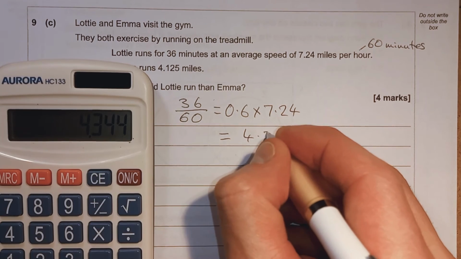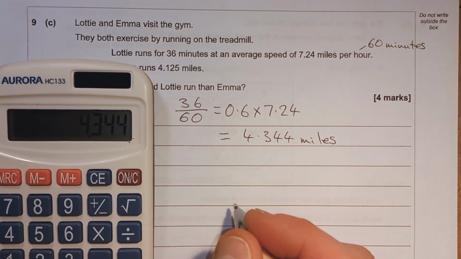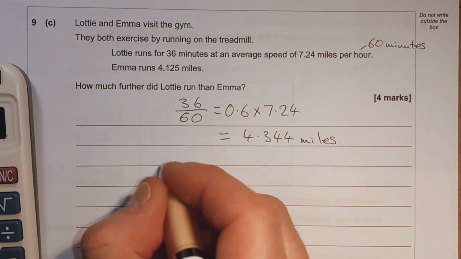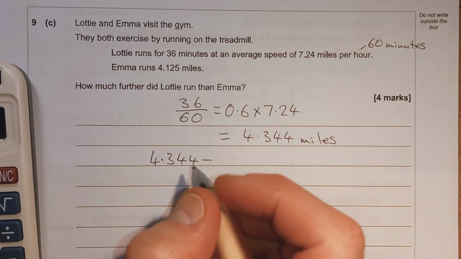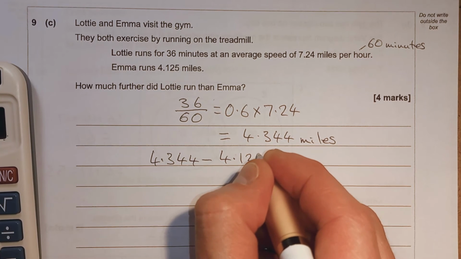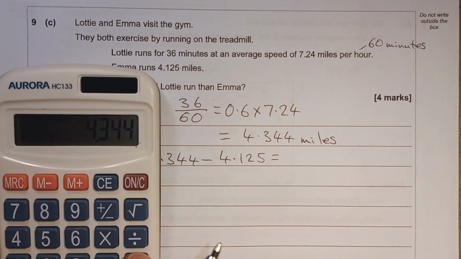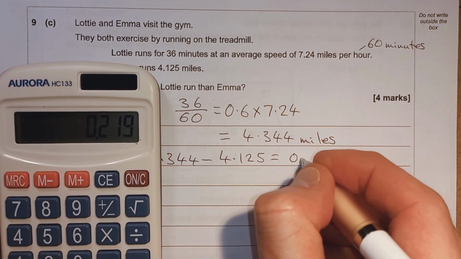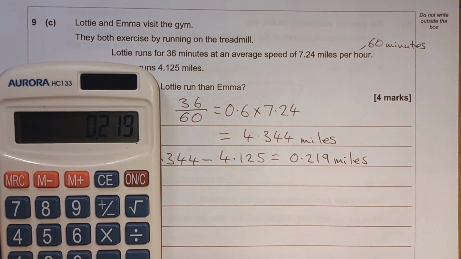So 4.344 miles. How much further did Lottie run than Emma? Well, it's going to be the 4.344 minus the distance Emma ran, which is 4.125. Which is 0.219 miles.